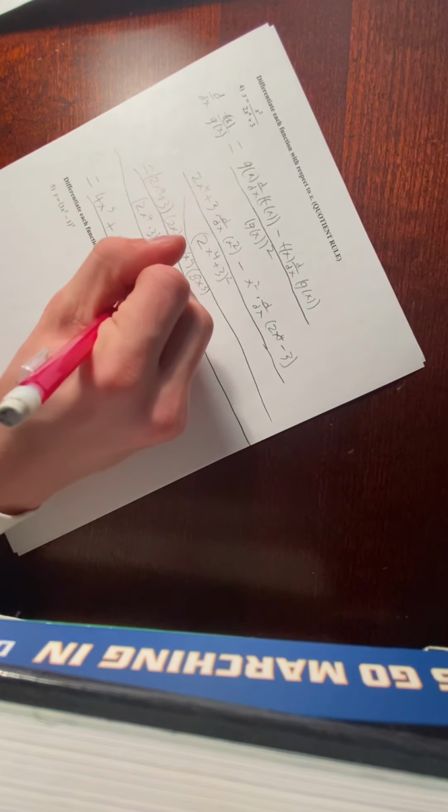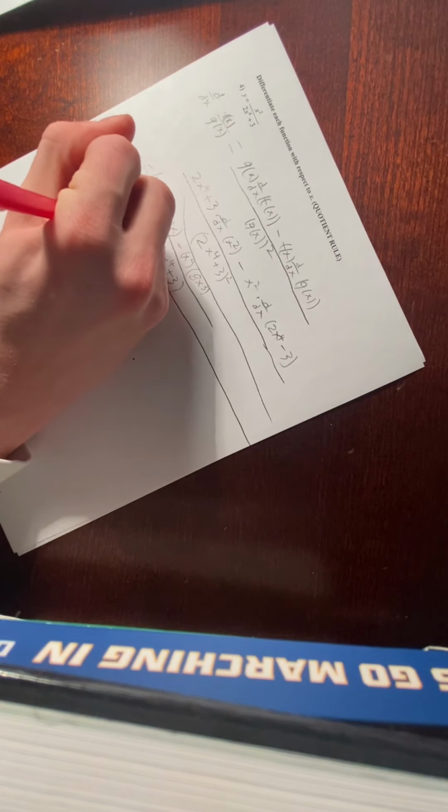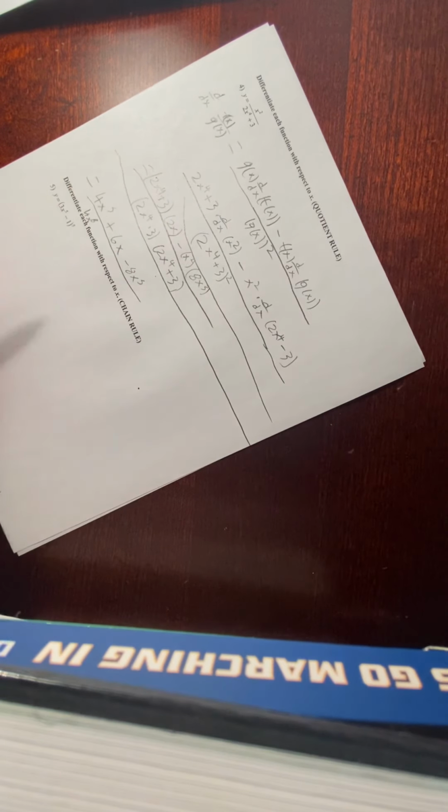And then all of that would be over 4x to the eighth, because you would FOIL.